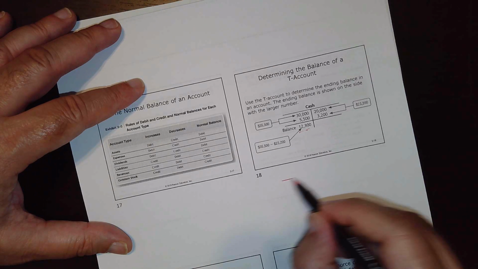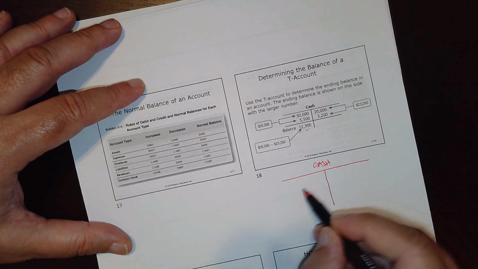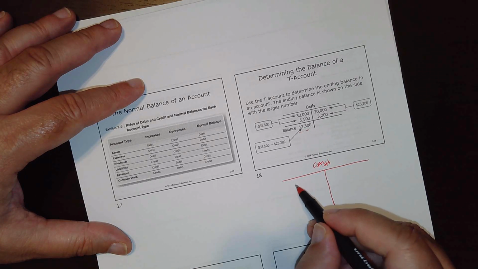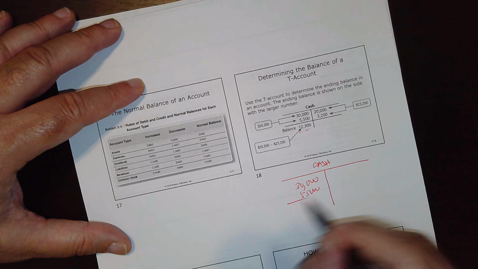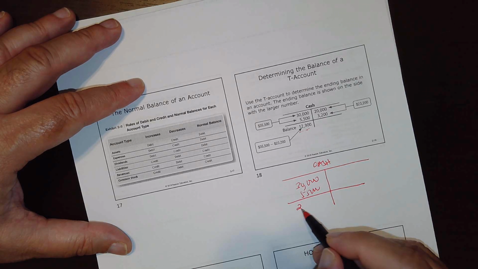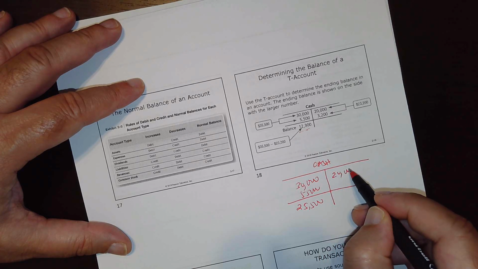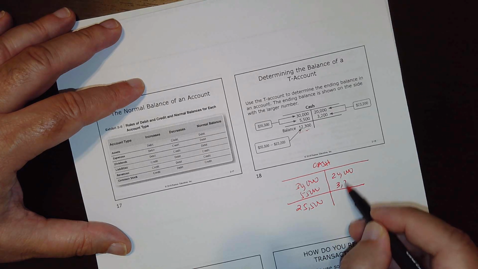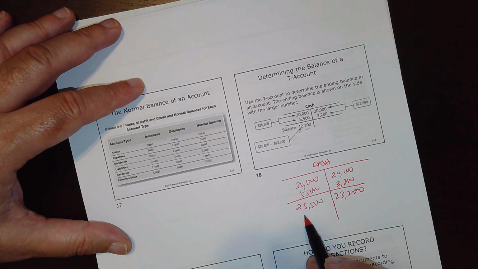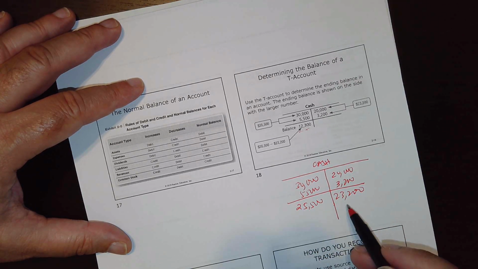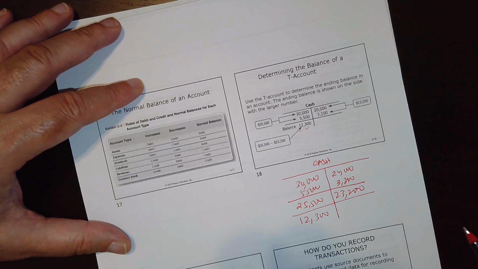Or we can do it this way as well. For example, I'm doing the same thing over here, cash. They have 30,000 and 55,000. So they can say it is 85,000. They have a decrease of 20,000 and 3,200, so it is 23,200. 85,000 of course is bigger, so the remaining balance left is 61,800.